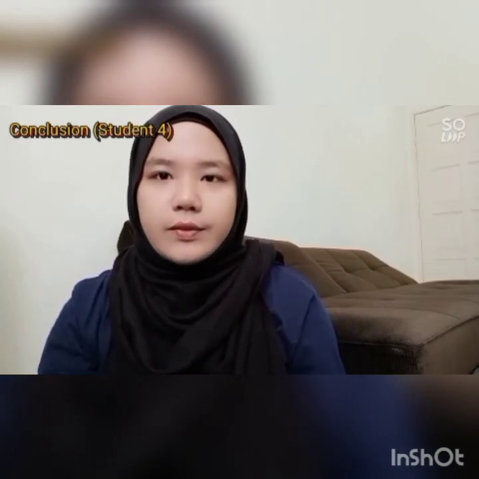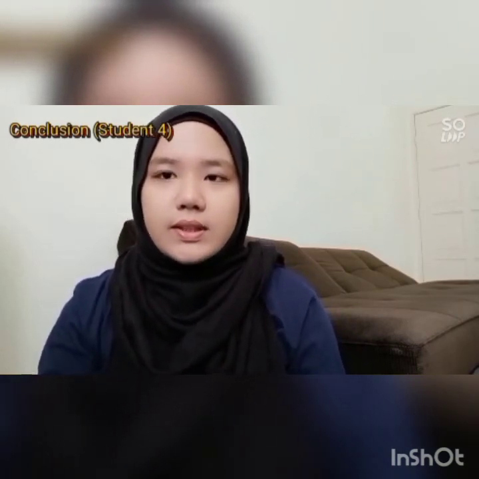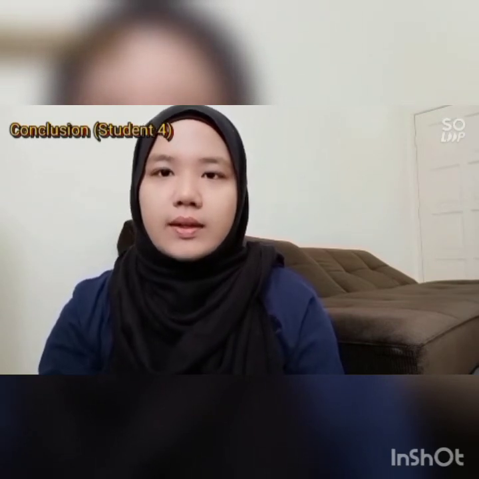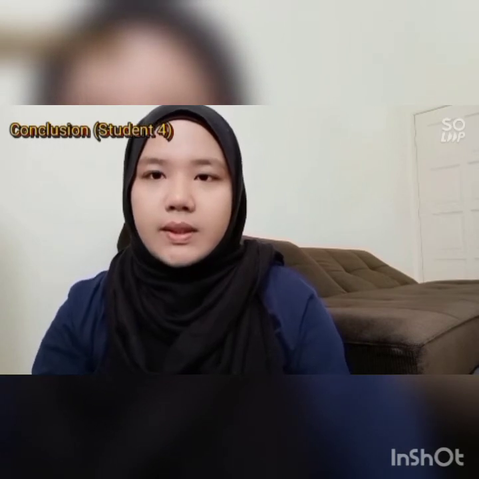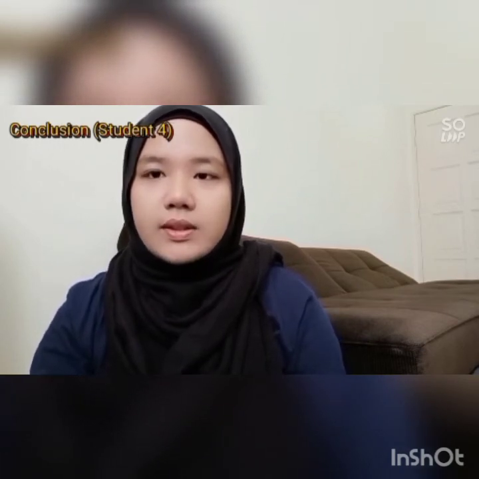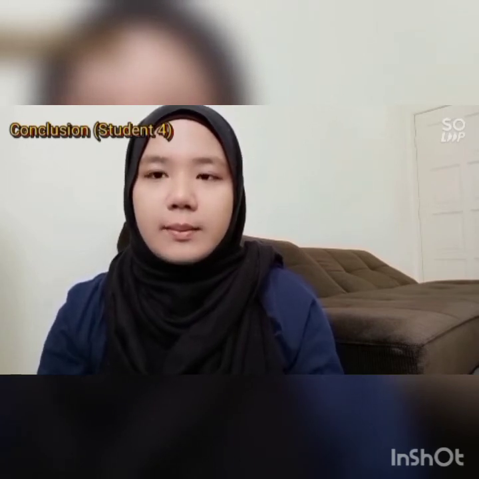My conclusion for this experiment is that the objective was successfully achieved when we can obtain V equals R omega. Based on the results, the shaft dimension was measured by 3 readings taken for each shaft, and we need to calculate the average diameter.